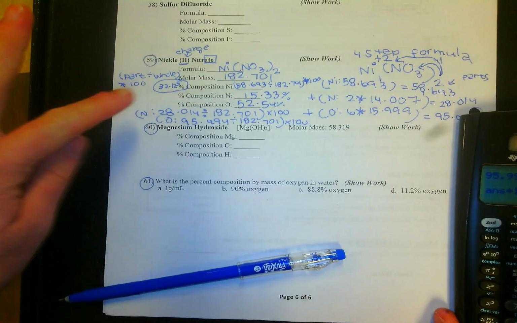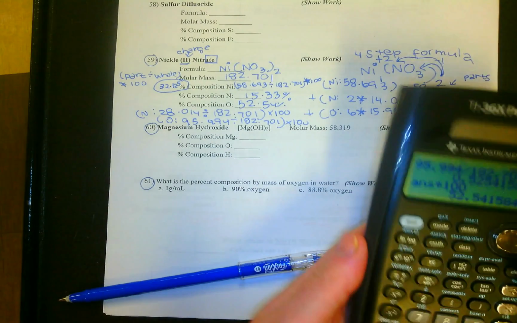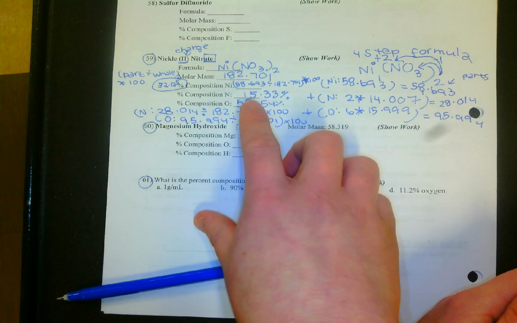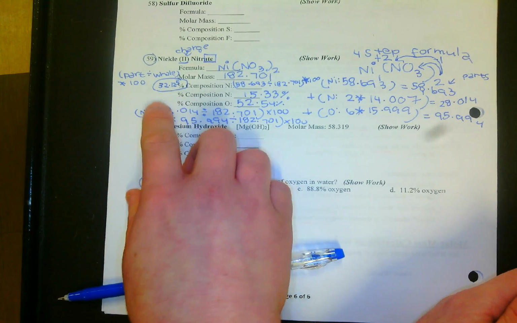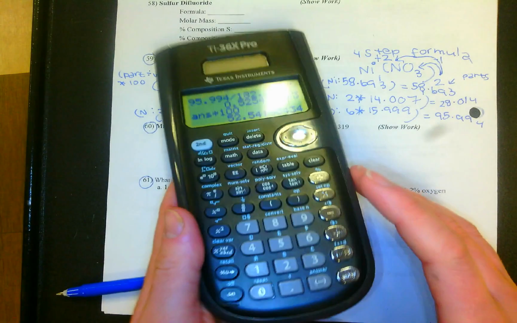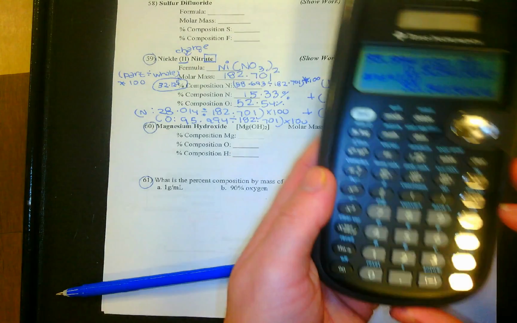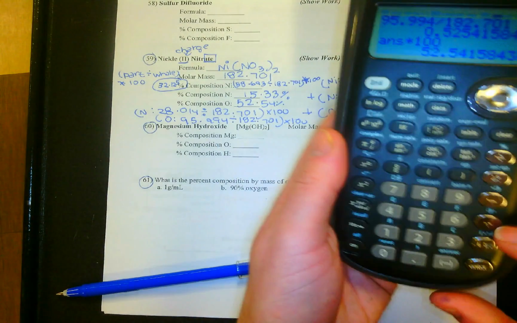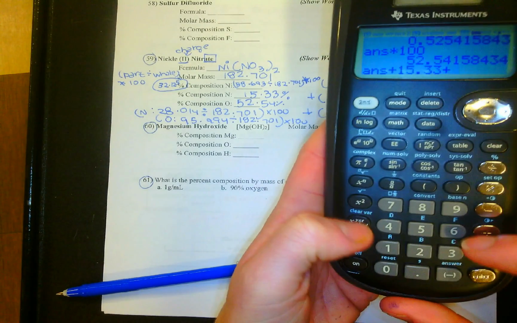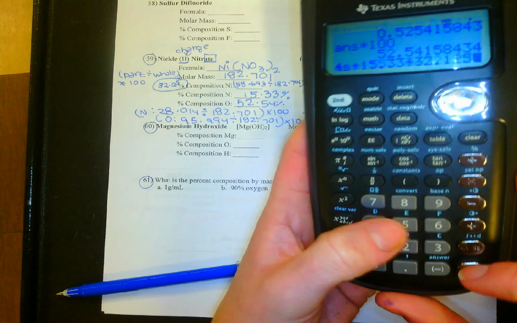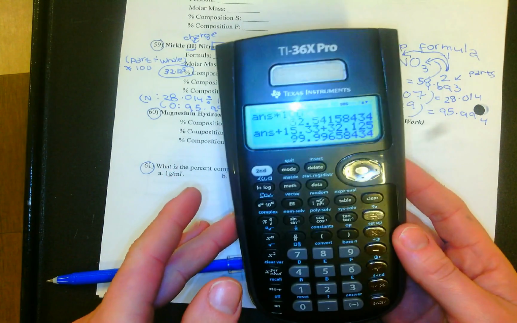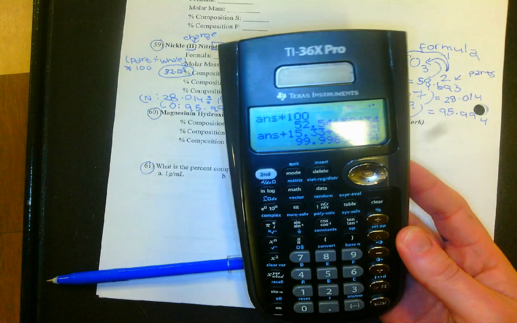If you're wanting to check your work on these ones, what you want to do is see if all of your percentages add up to 100. So I want this 52.54, 15.33, and 32.125 to basically add up to 100, and that way you can check and make sure you did it correctly. So I'm going to check and see. I have this one already in the calculator, and then I'm going to plug in 15.33 plus 32.125. And I got really close to 100, right? So I know I did it correctly. So I'm good.